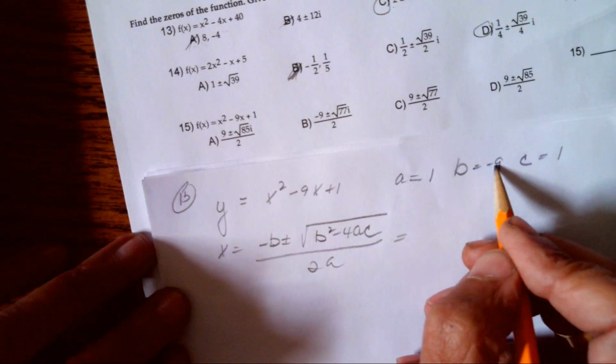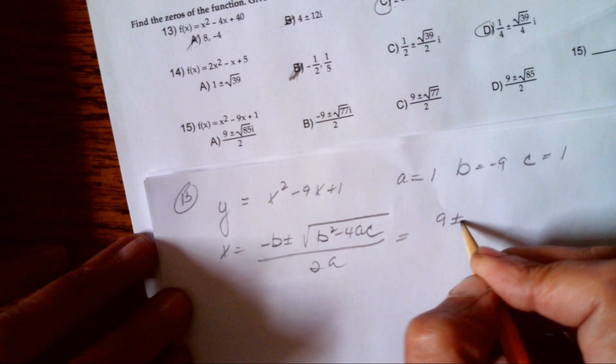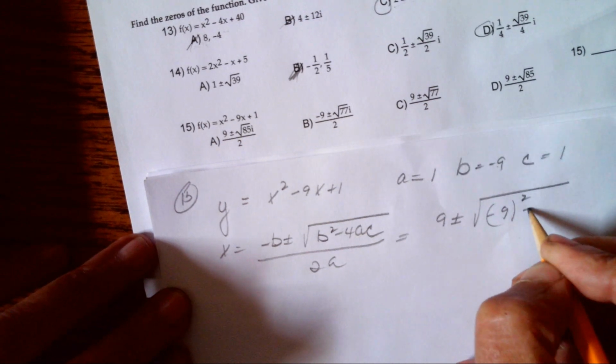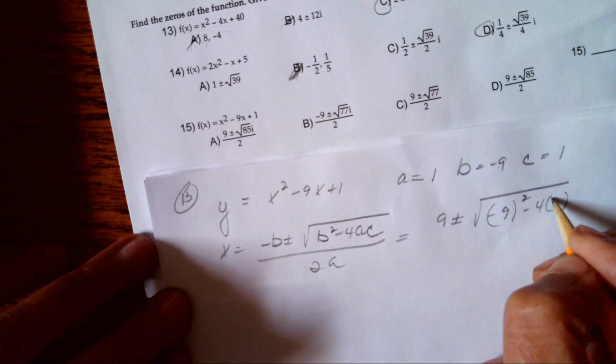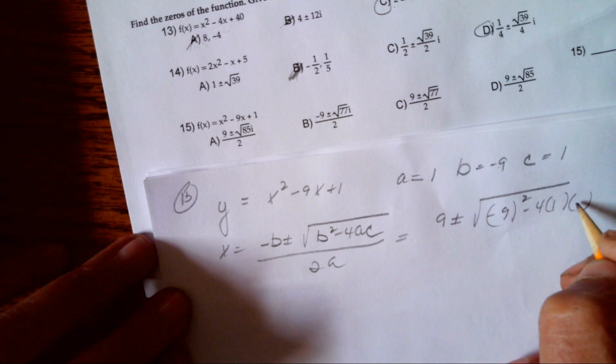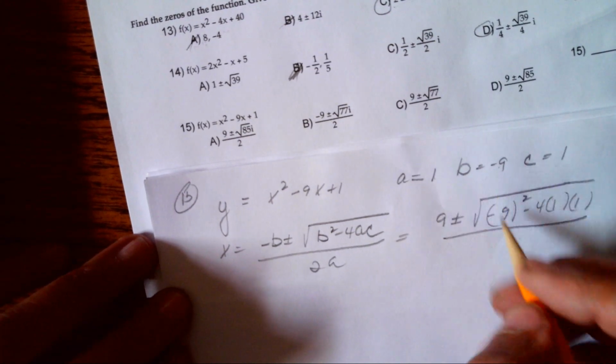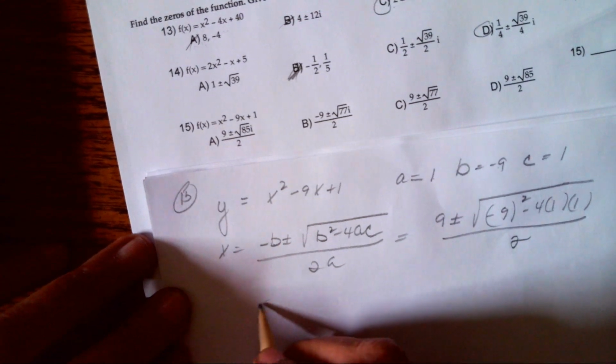The opposite of negative 9 is 9 plus or minus the square root of negative 9 squared minus 4 times my a value times my c value. All of this over twice a. If a is 1, twice 1 is 2.